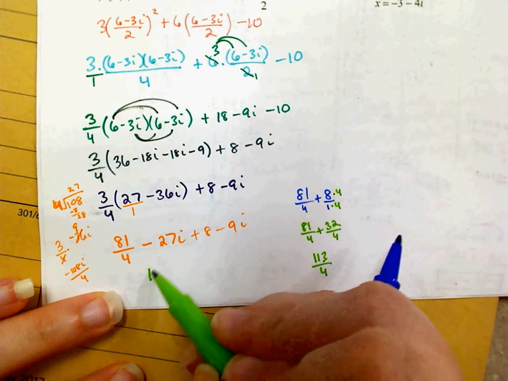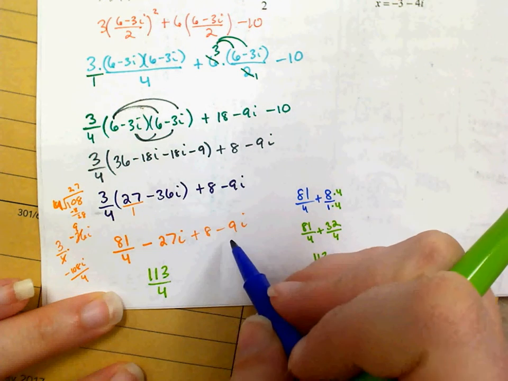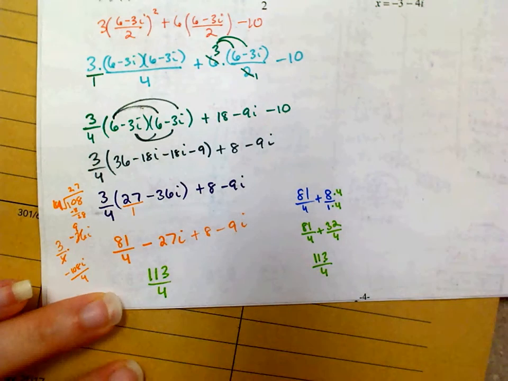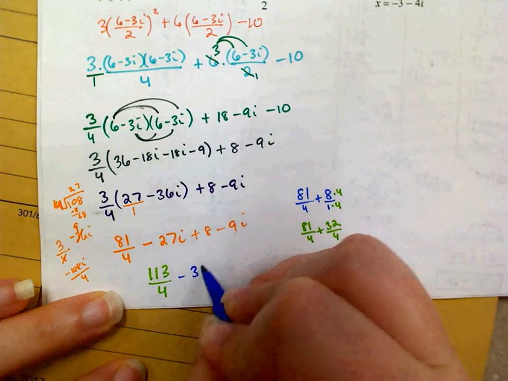And then negative 27i minus 9i. It's just adding negatives, so negative 36i. And that is the answer.